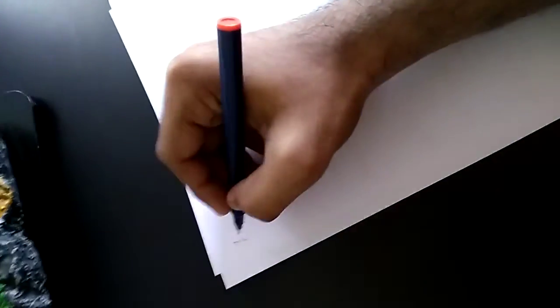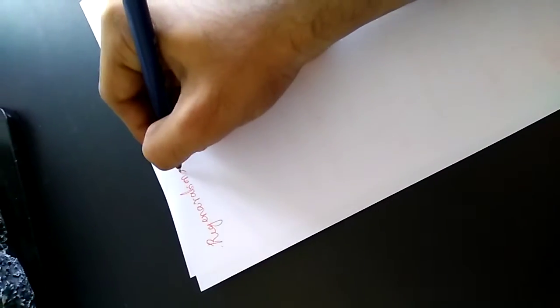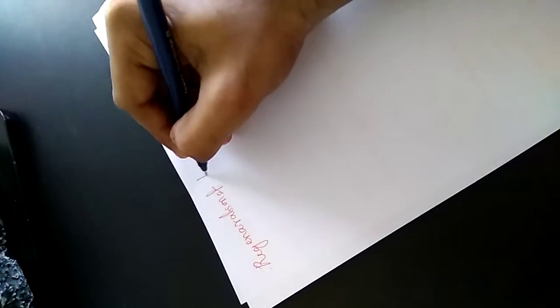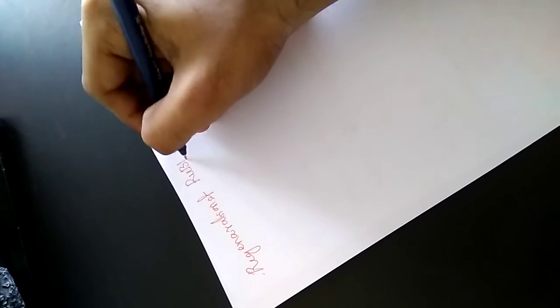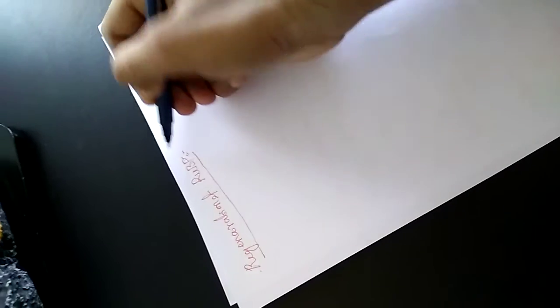The third step in the Calvin cycle is called the regeneration. So let me write down the name of this. It's called the regeneration of RuBP. It's a shorthand notation for ribulose 1,5-bisphosphate. Okay, that's the third step.